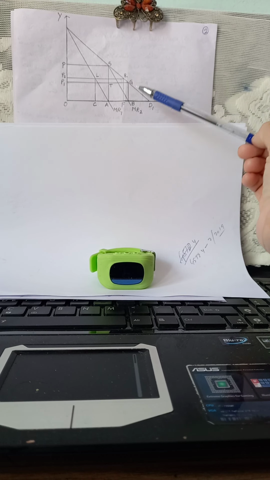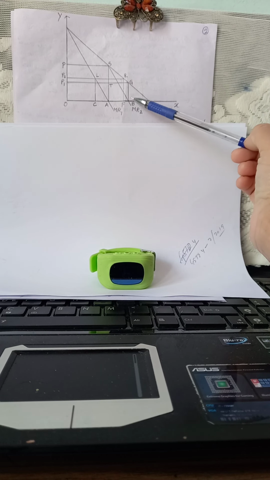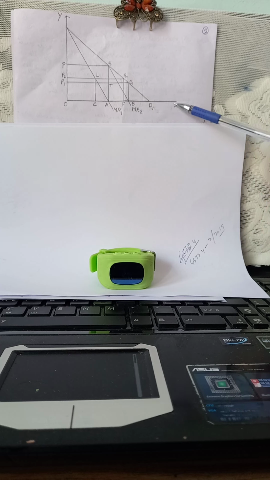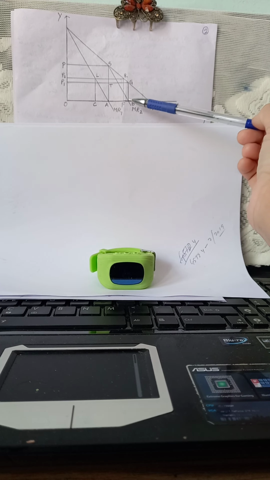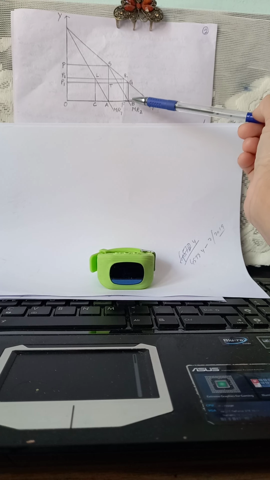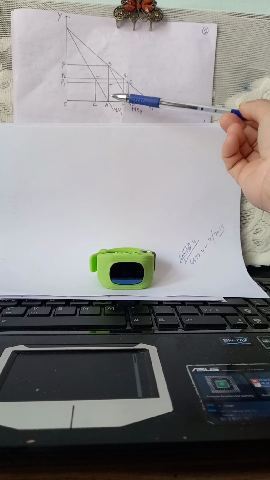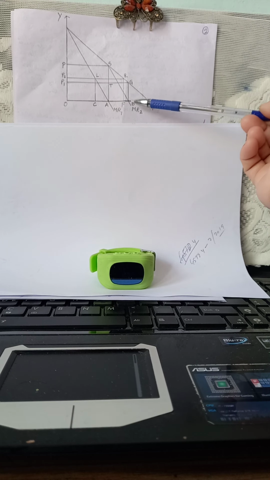Because if you look at point B, it is the point of intersection of B's marginal revenue curve and his marginal cost curve. They intersect at point B, which means it is point B which gives the output produced by producer B. That means the moment producer B entered the market, he produced AB as his output.